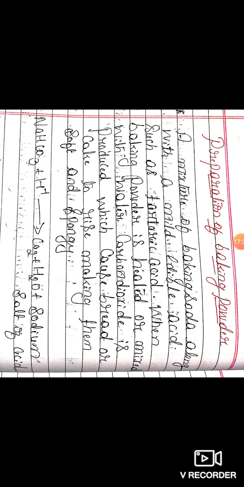So this carbon dioxide causes bread or cake to rise, making them soft and spongy. Why is bread soft and spongy? Because here carbon dioxide gas is liberated through the bread. So the bread or cake becomes soft and spongy.